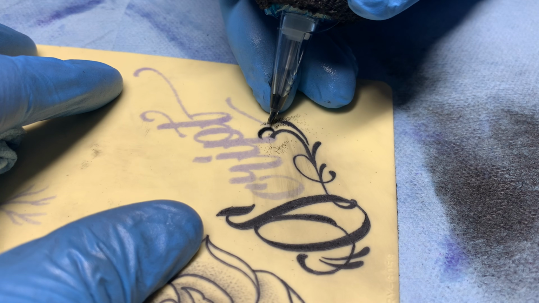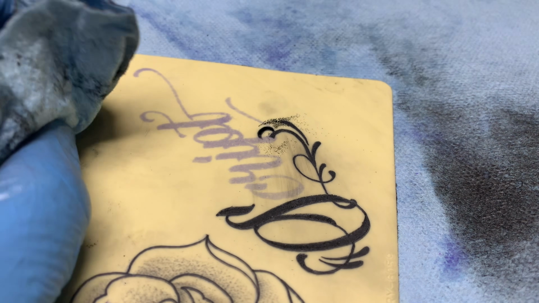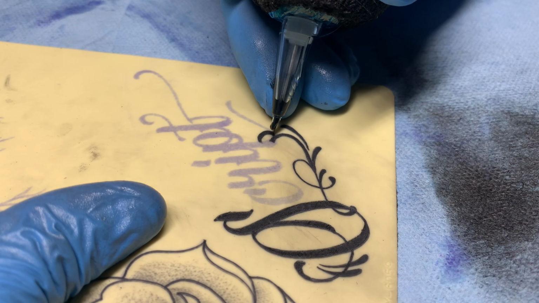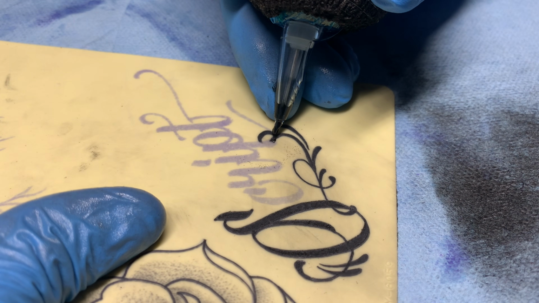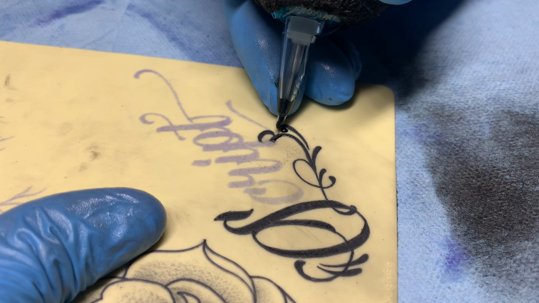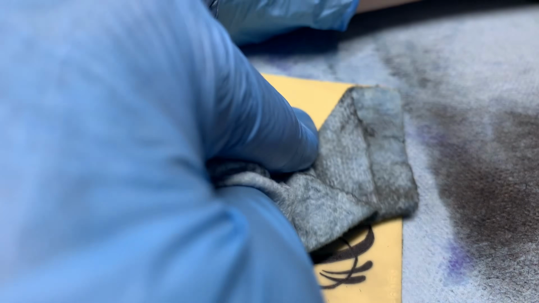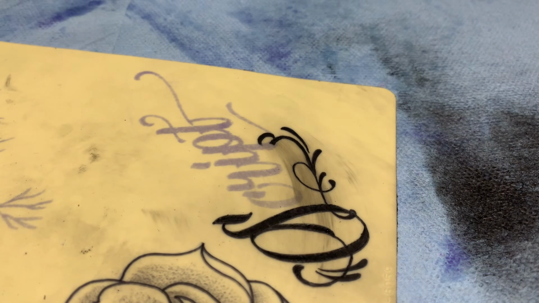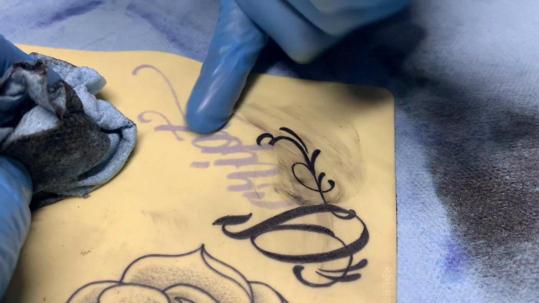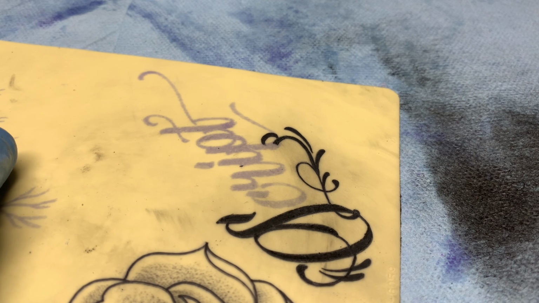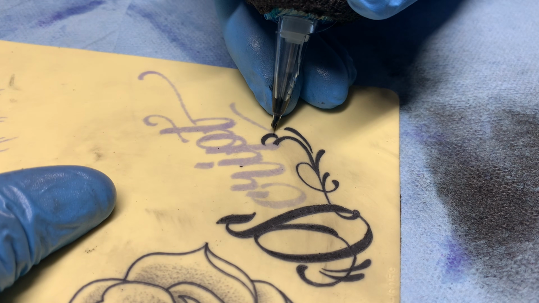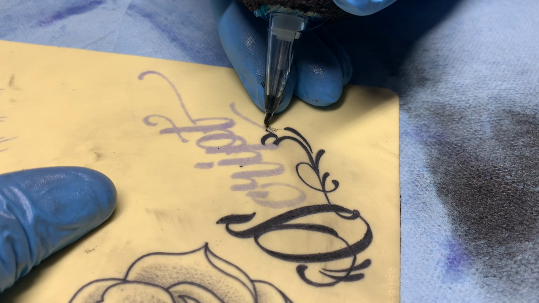Throughout this series, you're gonna notice that my thought process, my logic behind my tattooing is very simple, very straightforward, very practical. Last part that I see right here is going to be with right here.